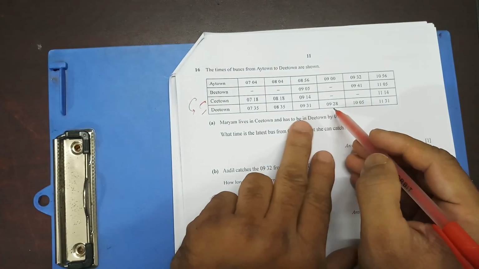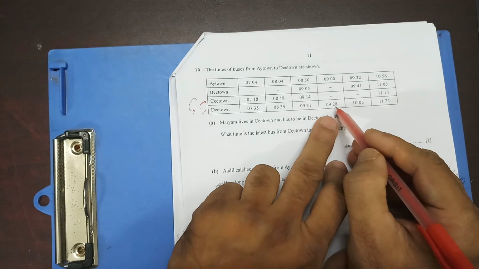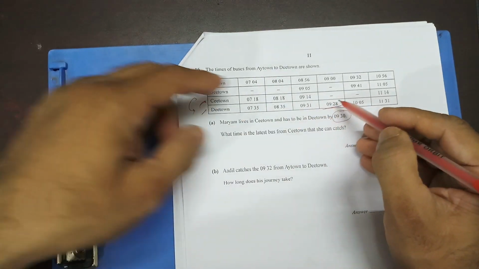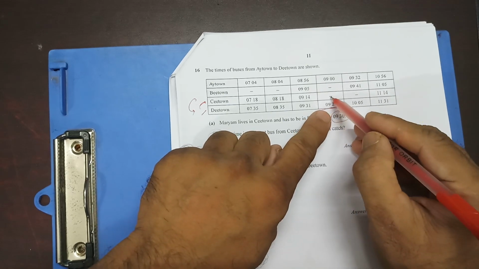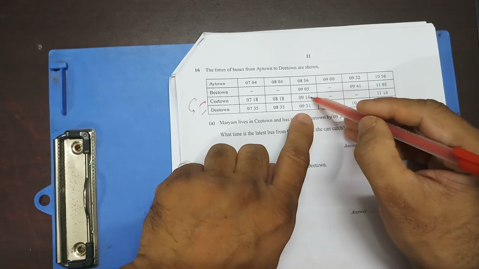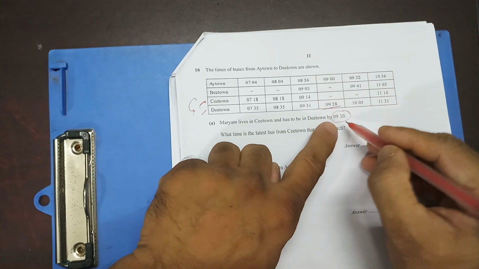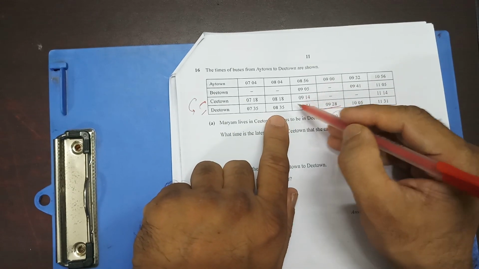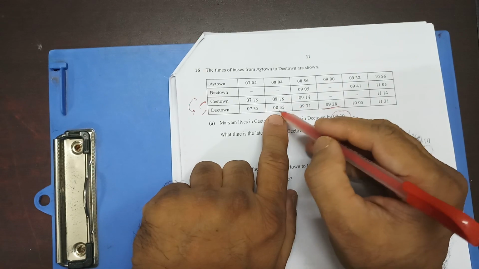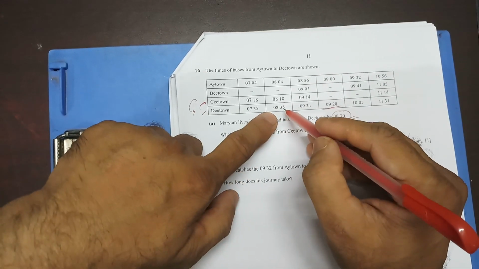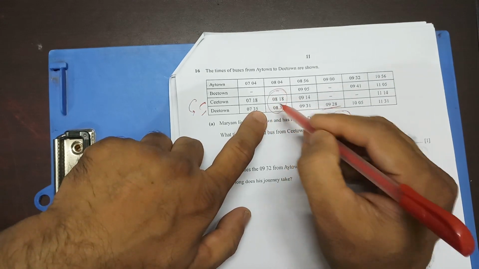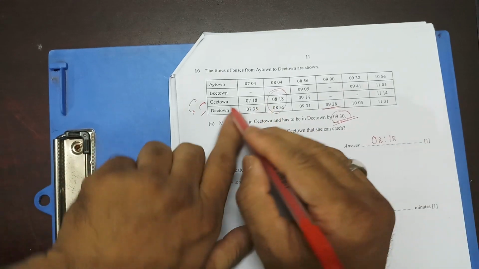So what she needs to do is come before 9:28, because she needs to be in D town by 9:30. But look at this, there is no bus at that time, so we can go to the previous options. If she takes this bus, it's 9:31, so that's actually 1 minute late. So she needs to find another one that comes before 9:30. If she takes this bus, she will reach D town at 8:35, way before the time she needs to be in D town.